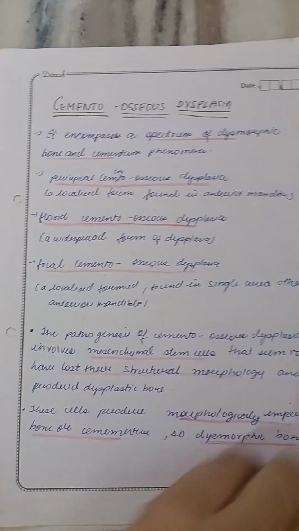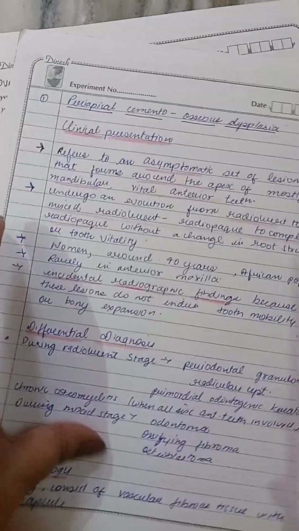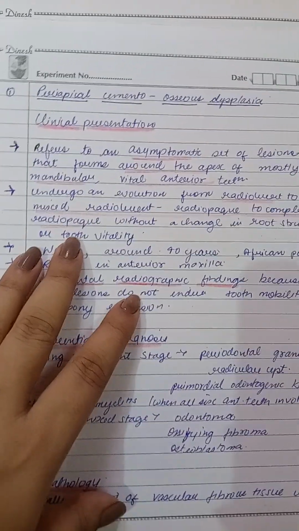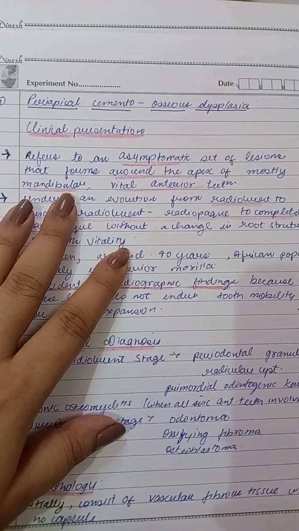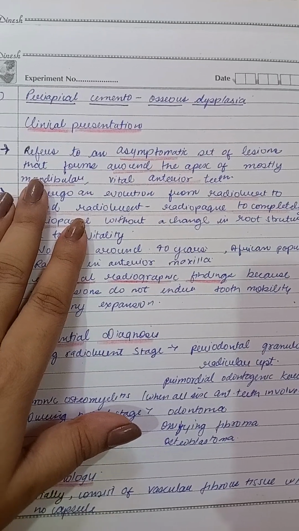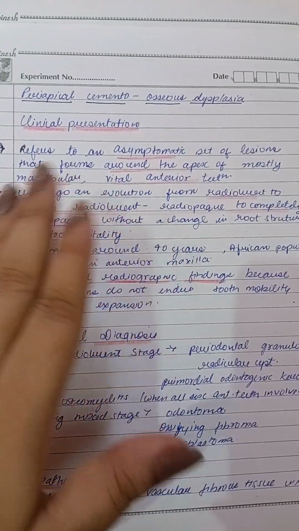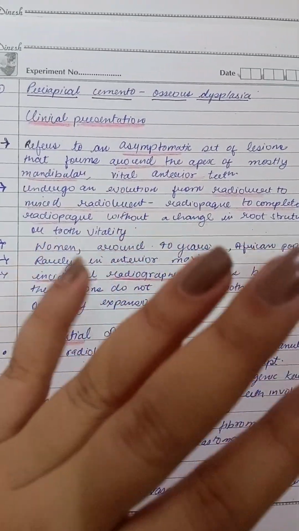Okay. Now coming to periapical cemento osseous dysplasia. Clinical presentation. It refers to an asymptomatic set of lesions that forms around the apex of mostly mandibular vital anterior teeth.